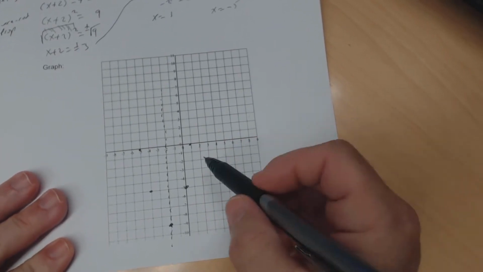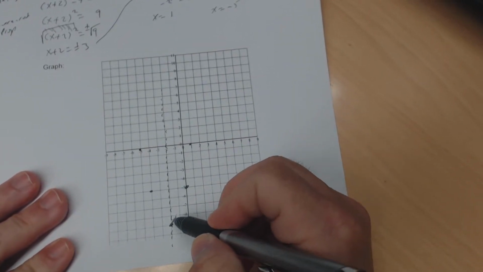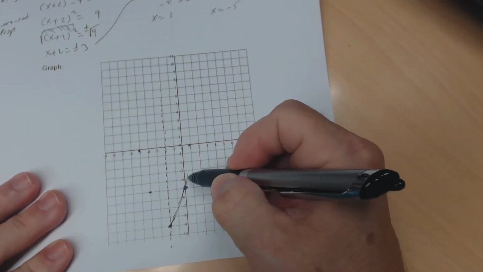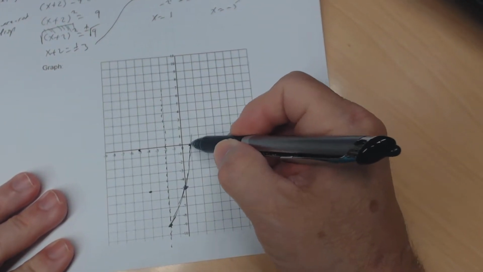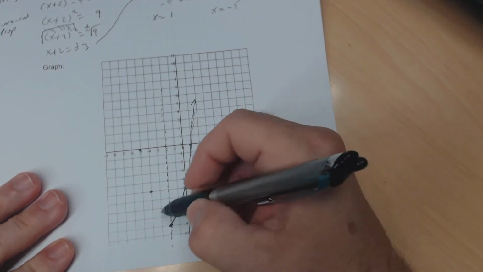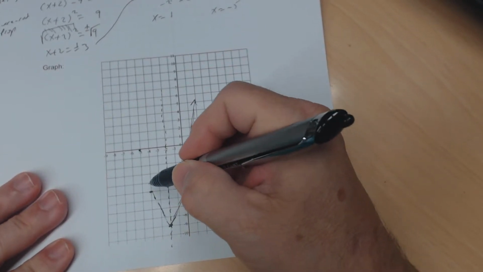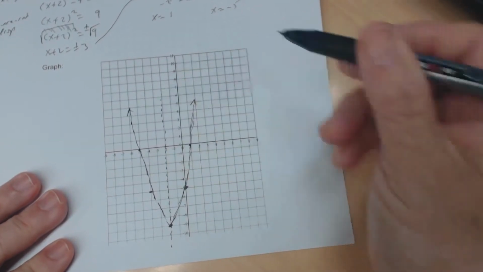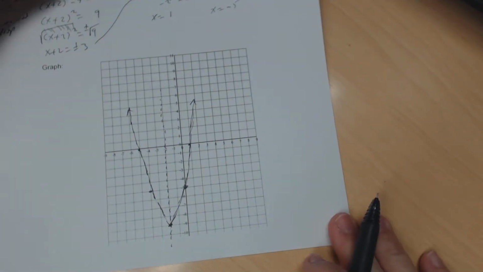And then all you do now is draw your graph. Make sure it looks like a parabola though. Don't draw segments. Make it curve like a parabola. And then this side, make it look symmetrical. If it doesn't look symmetrical, make sure you erase and redo this. Okay, so there's the graph.